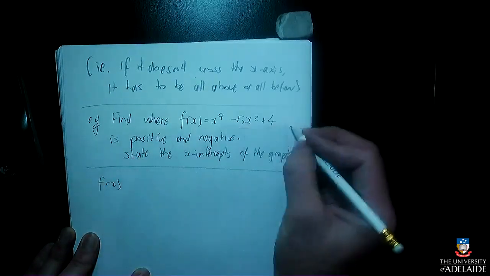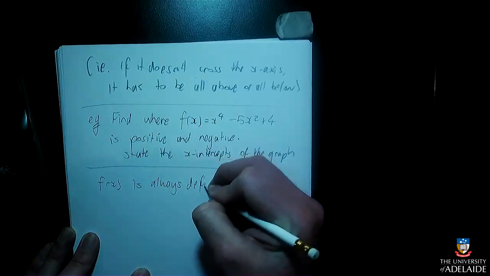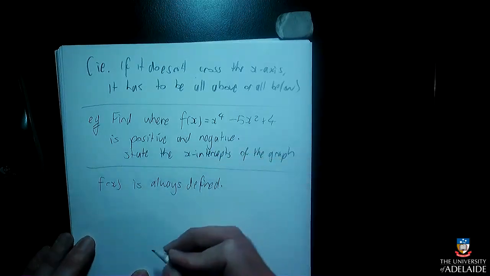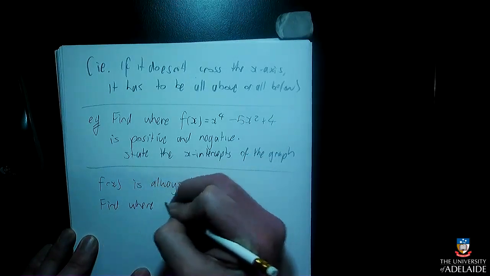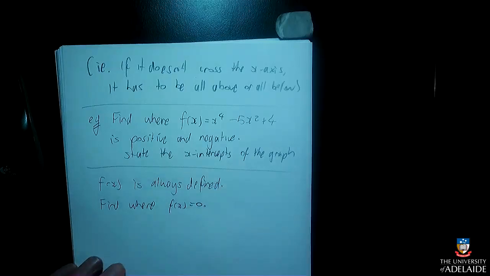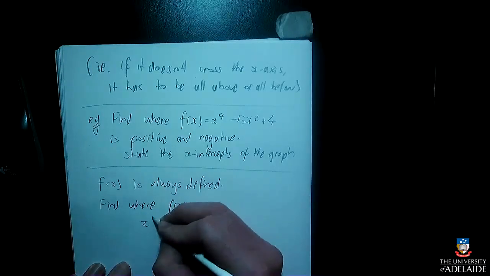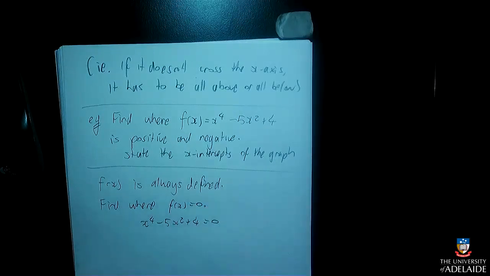So it's a polynomial, so it's always defined. Okay, and we also need to find where f of x is equal to 0 in order to do what I'm about to do. So, well, that means that x to the 4 minus 5x squared plus 4 has to be 0.